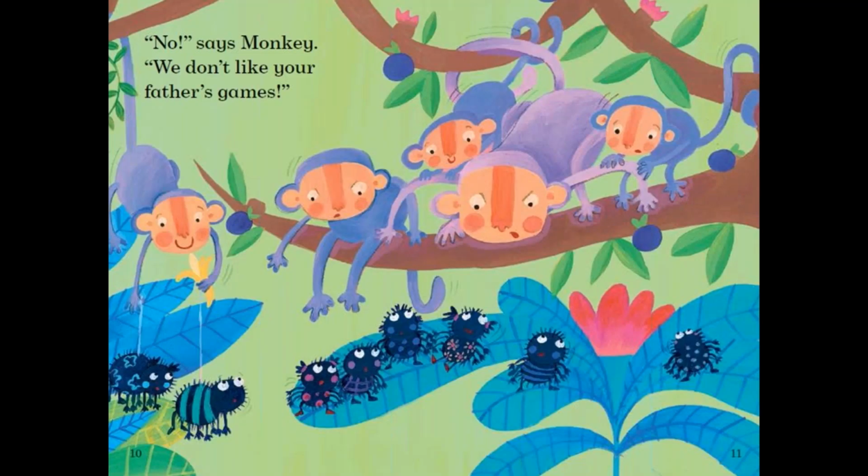One of the things you can also do in our very basic stories is that often the lines are quite repetitive. You'll see as we go through the spreads here that often, when the spiders ask if they can play, the response is, no, we don't like your father's games. So in order to reinforce that and make it more entertaining for the children, introduce the idea of turning it into a chant.